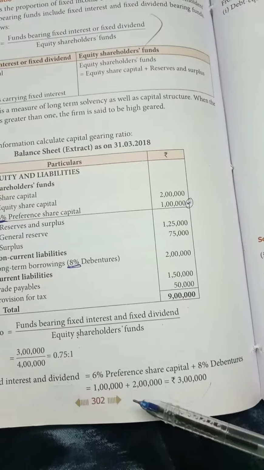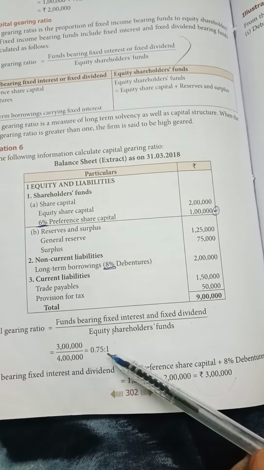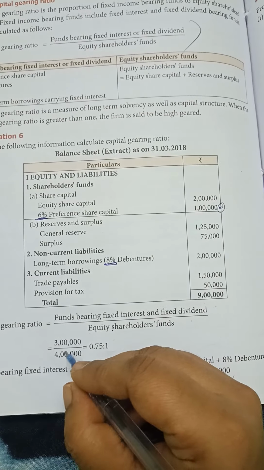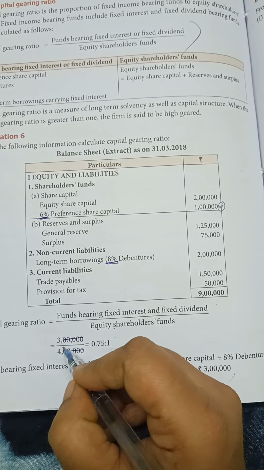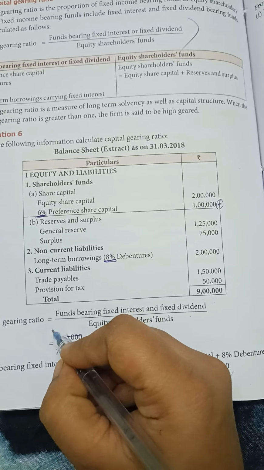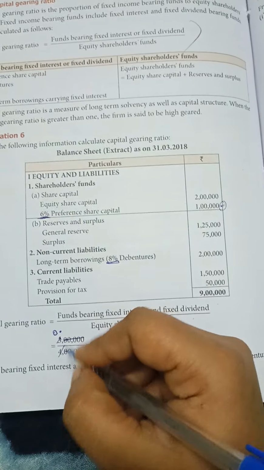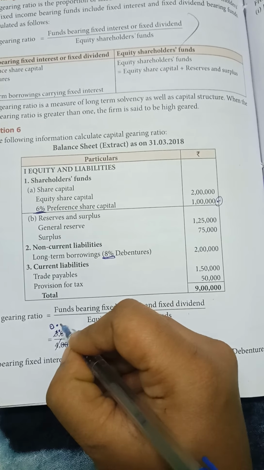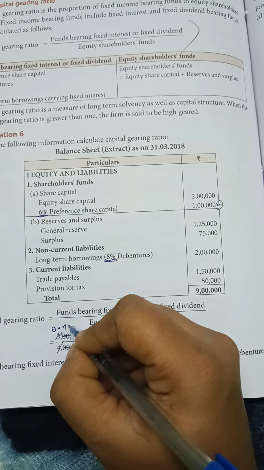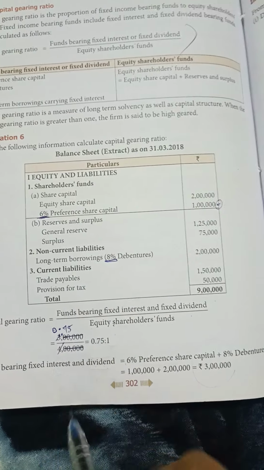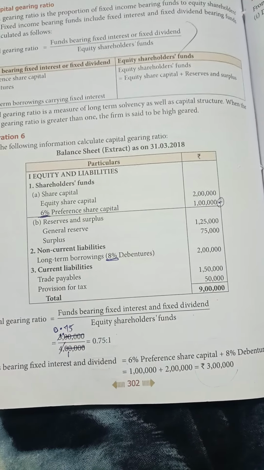Now apply these two values in your formula. You will get 3 lakhs divided by 4 lakhs, which is equal to 0.75 is to 1. As I said, you will be cancelling these values. First, strike off all the zeros. Then 4 into, first you write 0 because 3 is not divisible by 4. So you will get 30. 4 into 7 times is 28. Again you have a balance of 2. 20 will come. 4 into 5 times is 20. So 0.75 divided by 1 should be written as 0.75 is to 1.